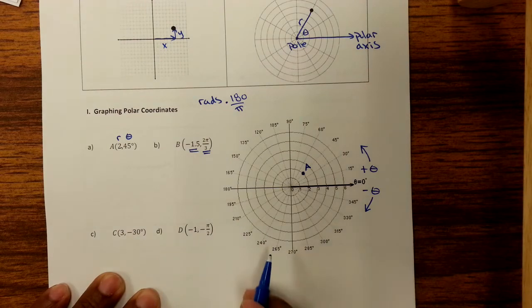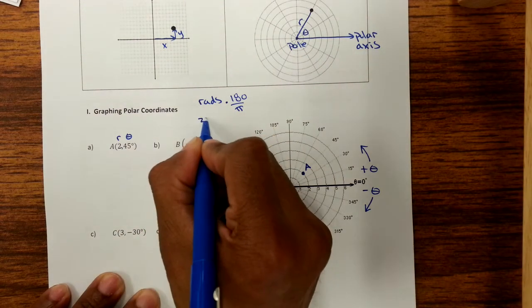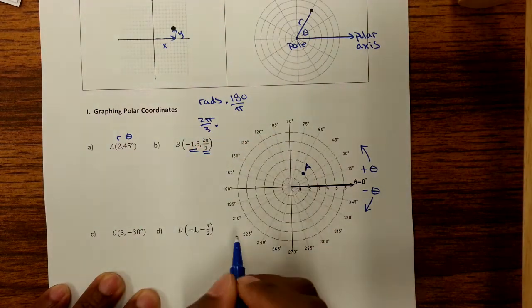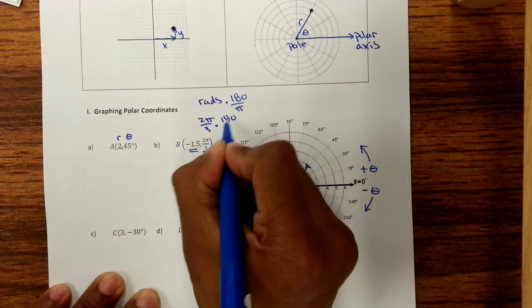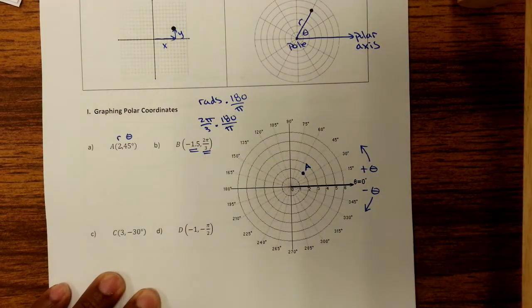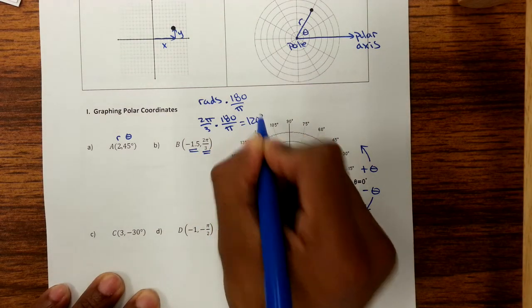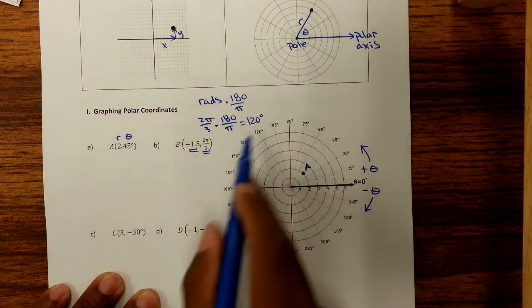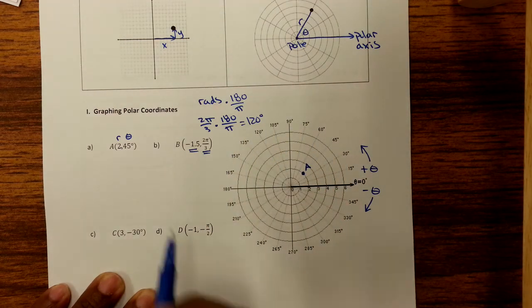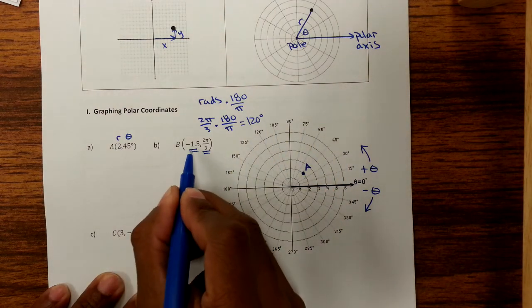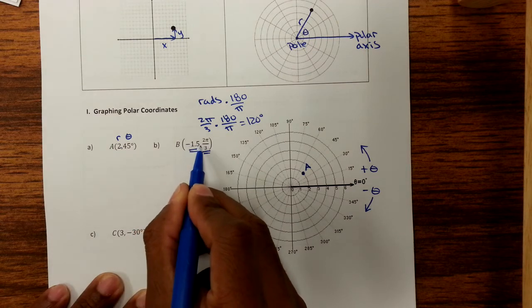That'll change the radians to degrees. So if I take 2 pi over 3 and multiply by 180 over pi, what that's going to do is change this radian measurement into 120 degrees. It's just going to make life a lot easier to graph. Now, the next thing I have to be careful about is the fact that my r here is negative.